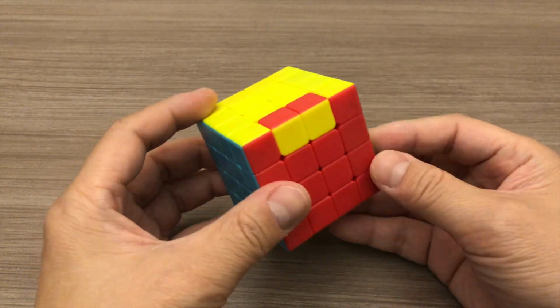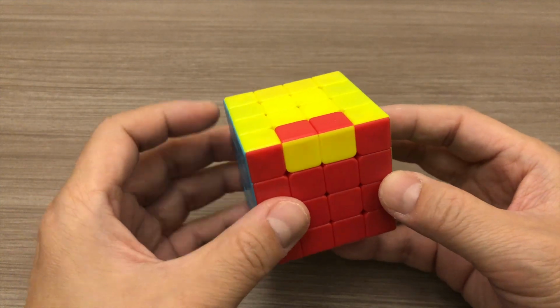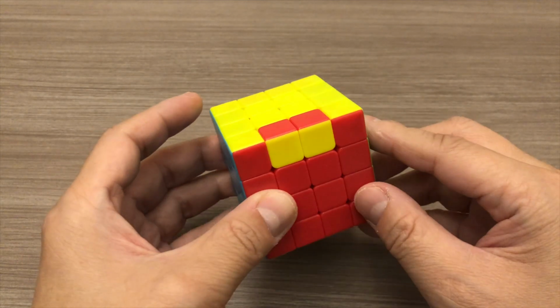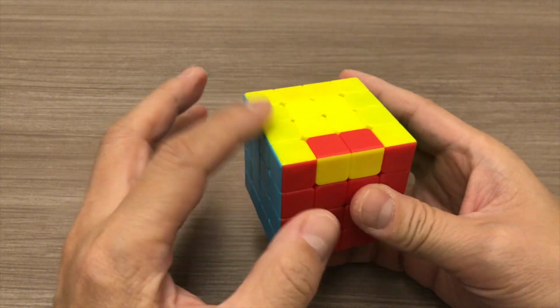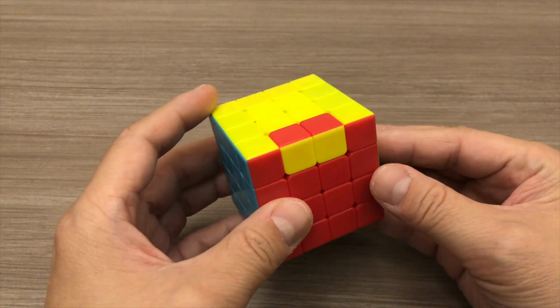If you have an OLL parity situation, your 4x4 puzzle cube would look like this. You can see that the edges are flipped like this. In addition, you could have more than one flipped edge, and therefore, you may have to apply the same algorithm multiple times.